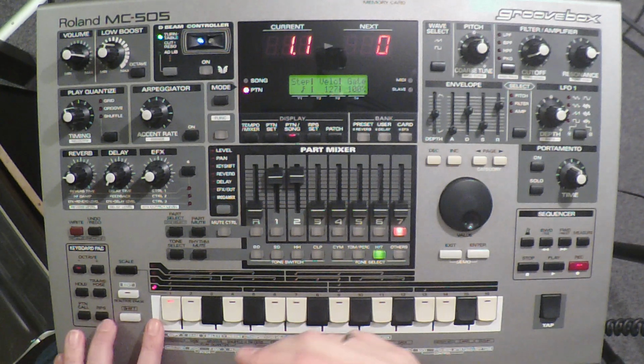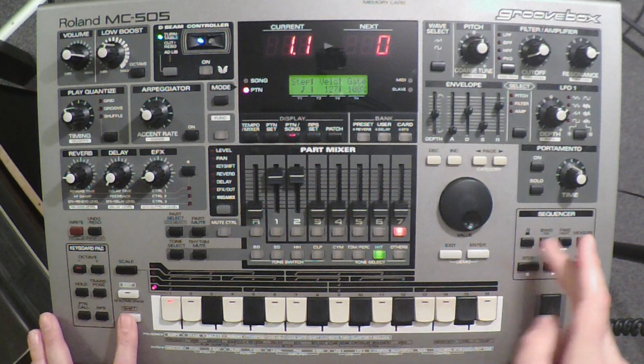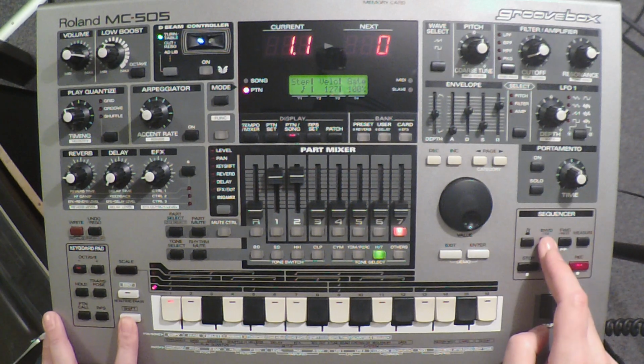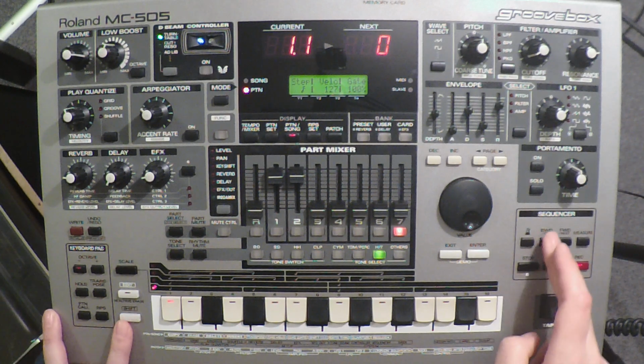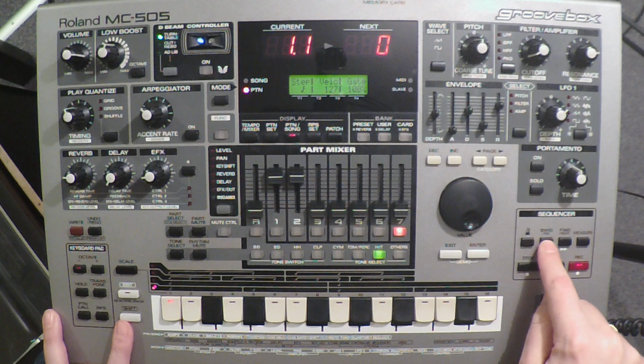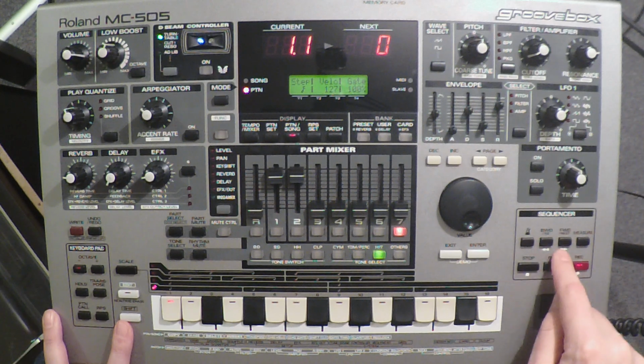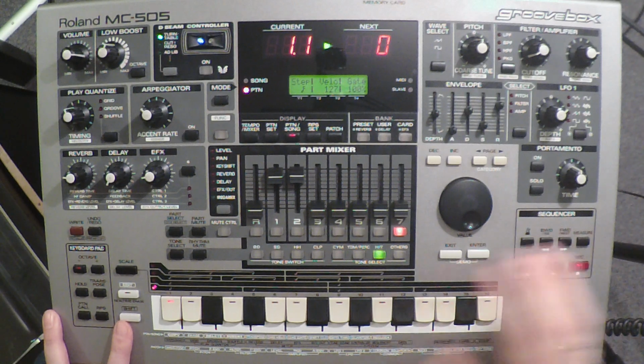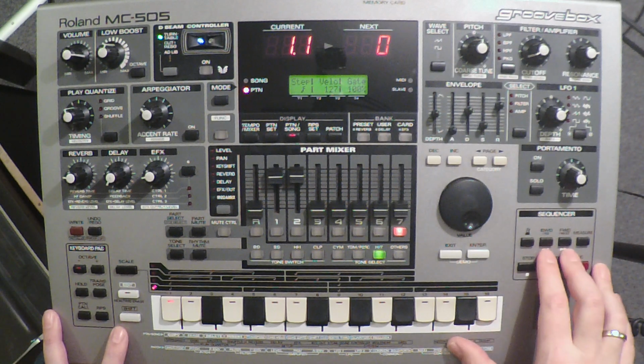Clearing the notes that you've already recorded works by holding down Shift and then pressing the backwards button. You can see that on the backwards button there's the word tie printed underneath, and for forward there's rest. You can navigate through the pattern using these two knobs here.